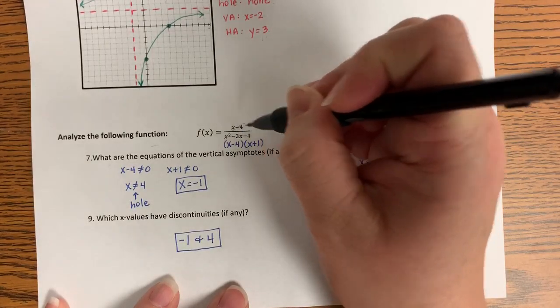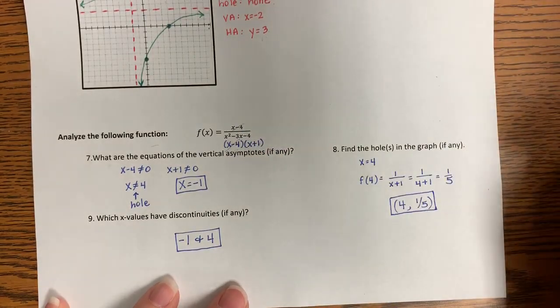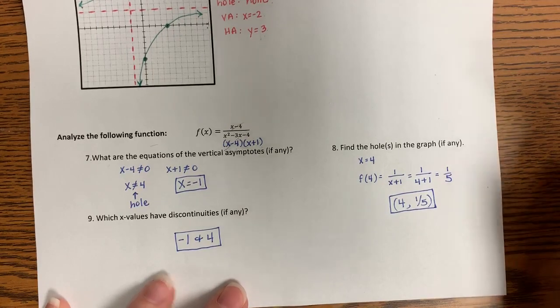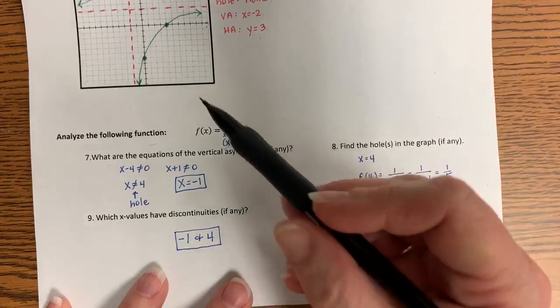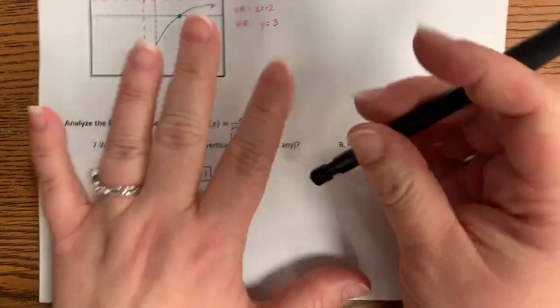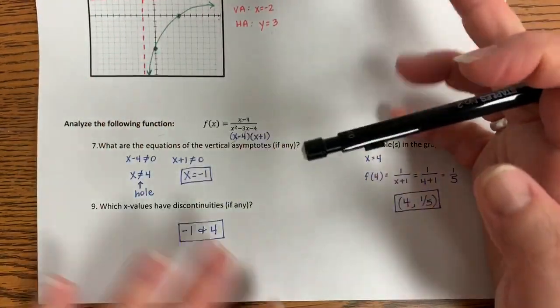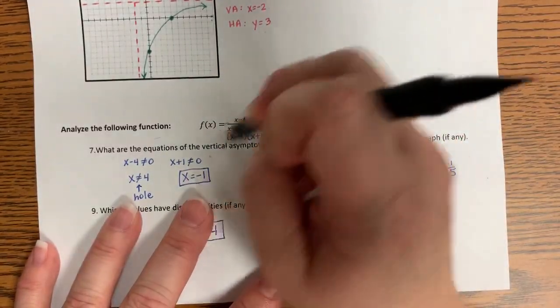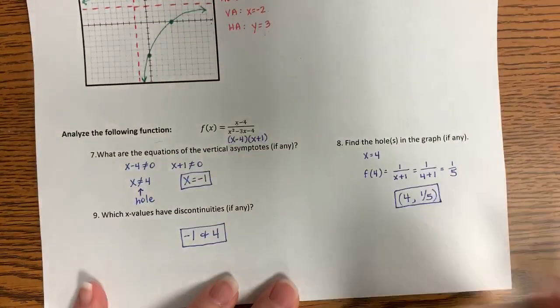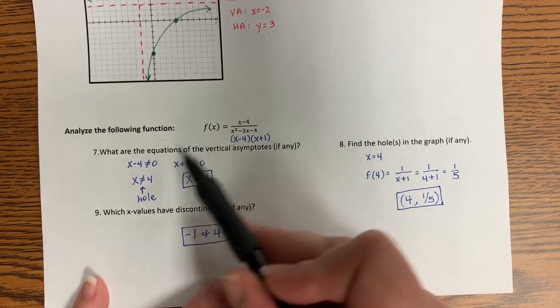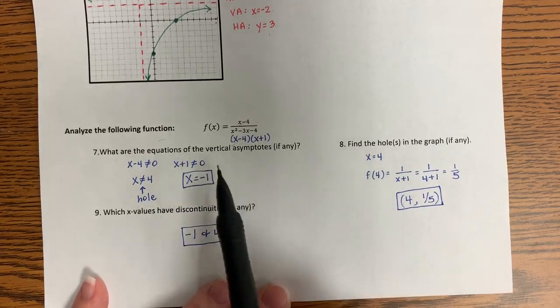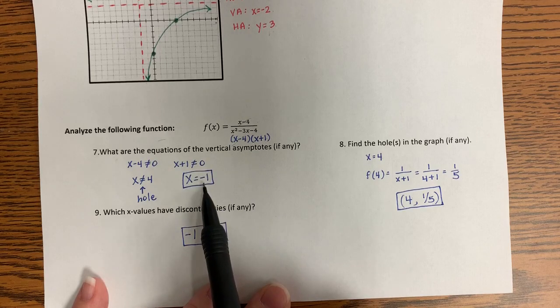The deal is, though, that x minus 4, that's actually a hole. It's not a vertical asymptote. So that's why you see that x equals 4 over here. But if we didn't know that yet, if we weren't to the hole part yet, then we might think that both of those are giving us a vertical asymptote. So we would say x minus 4 not equal to 0 and x plus 1 not equal to 0. And we would solve that. And so we have a vertical asymptote at -1.